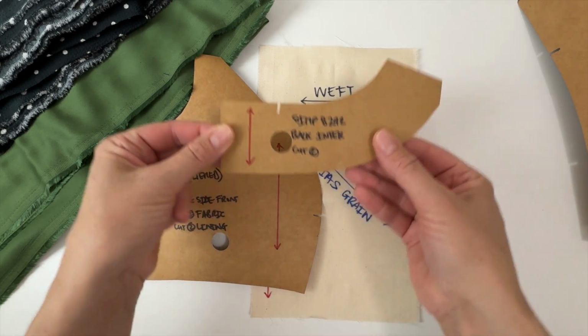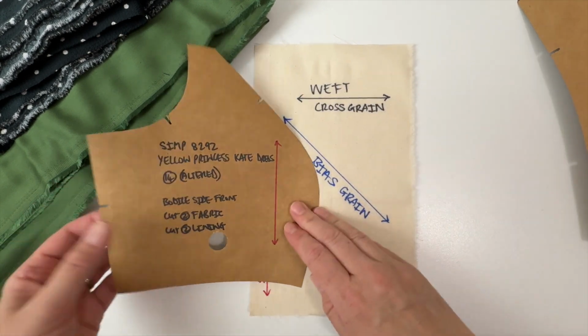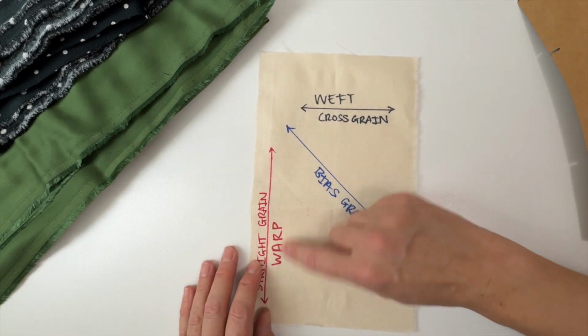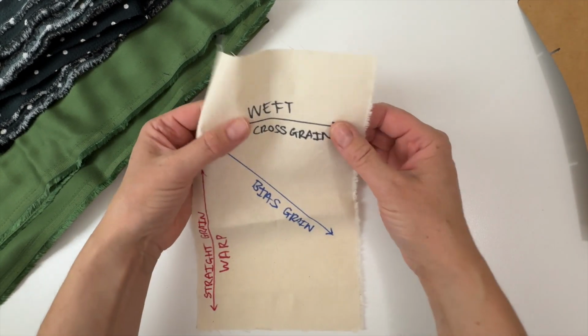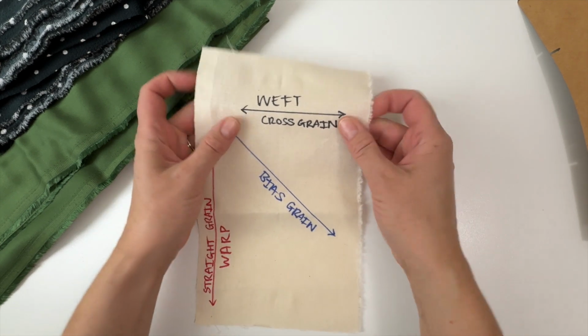I've also got some facing here to show you. See how, again, there are those straight grain lines. Then we have the weft or the cross grain, and sorry, the straight grain is also known as the warp, but the weft or the cross grain has a bit more give to it. You see where I pull it there? It's got a little bit of give compared to the straight grain.